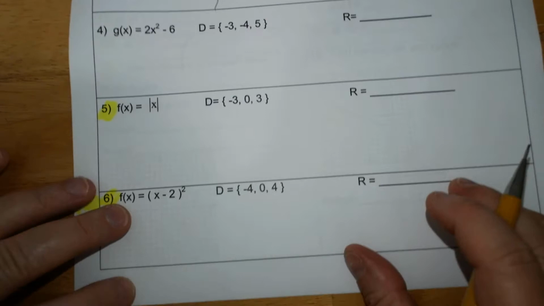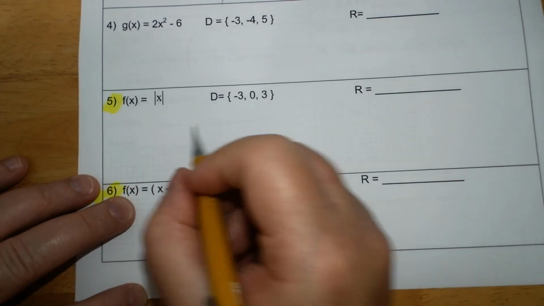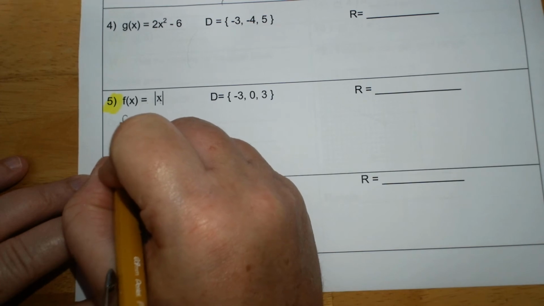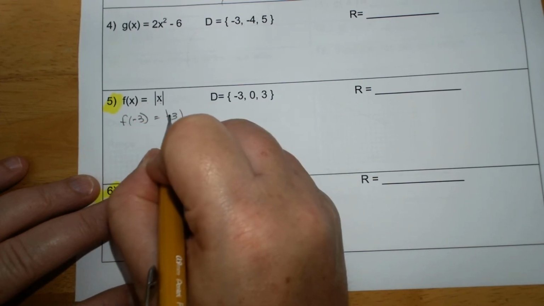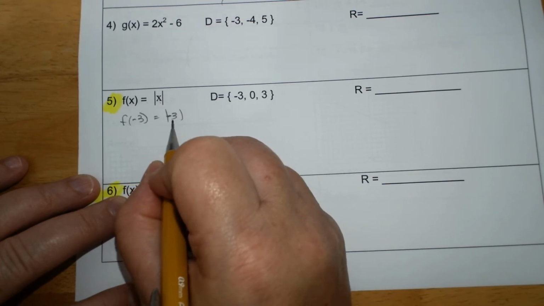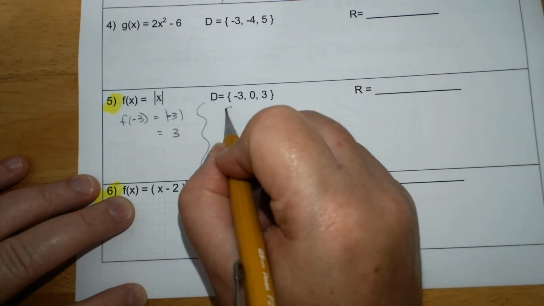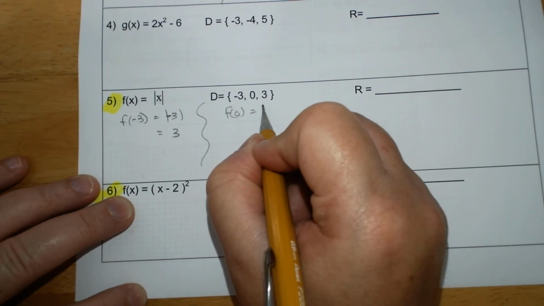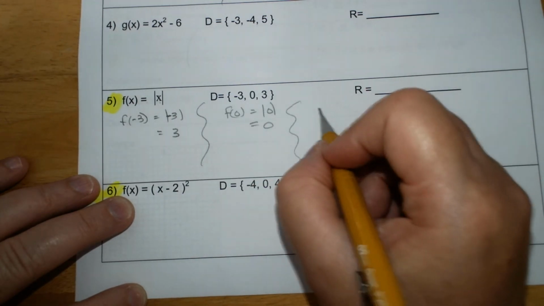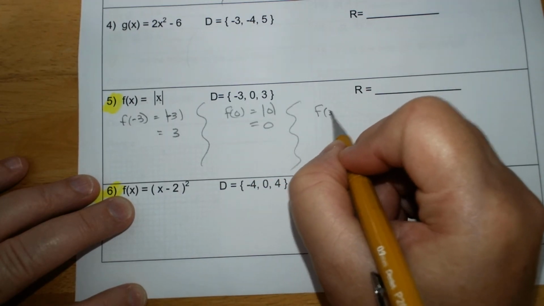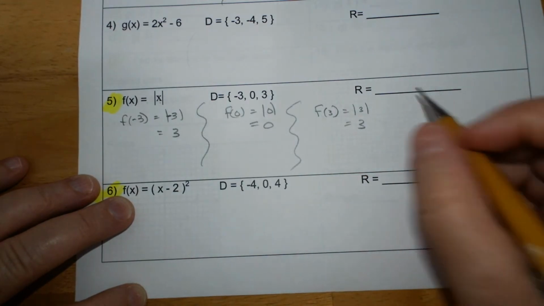4 is yours. 5, f of x equals the absolute value of x. f of negative 3 equals the absolute value of negative 3. Absolute value says take what's in it without its sign, which is 3. f of 0 equals absolute value of 0, which is 0. f of 3 equals the absolute value of 3, which is 3.